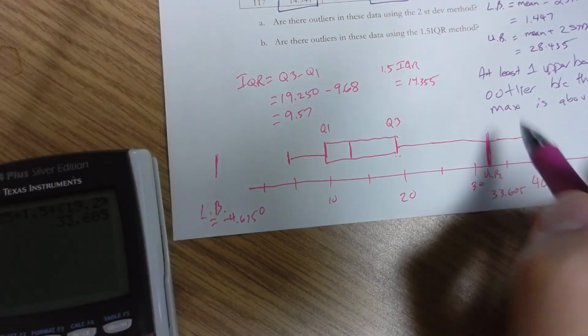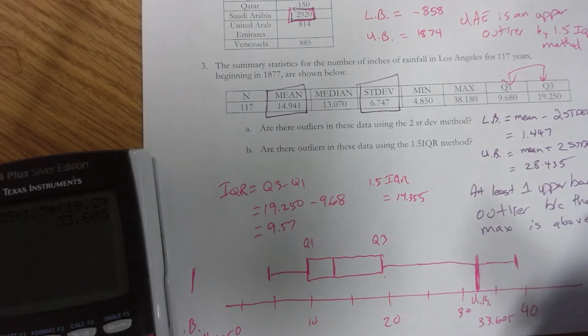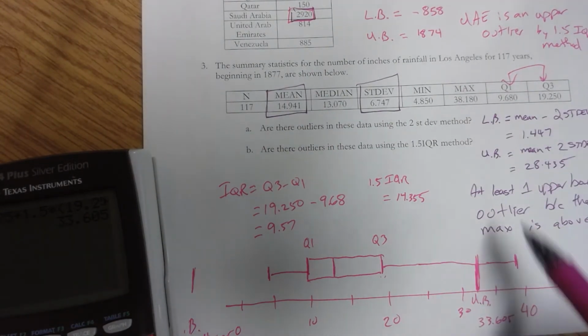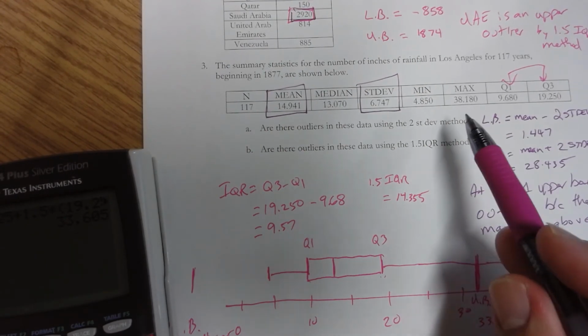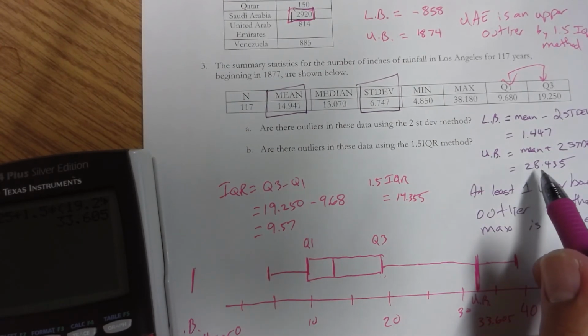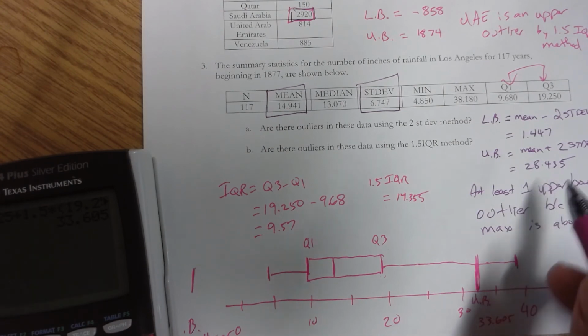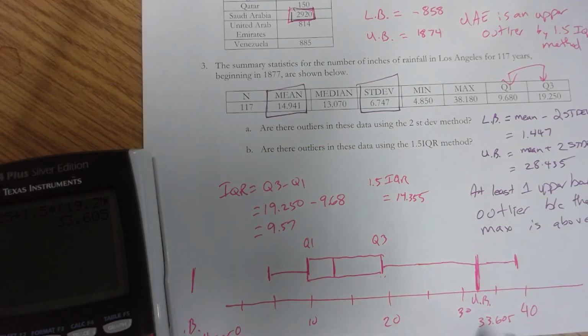So again, all I can conclude is the same thing I could conclude from before. I don't have all the data, but I know that at least the maximum is an outlier. So that's all I can say. I don't know if there's any other data points based on what I know. But anything above this 33.6 would be an outlier. So again, similar to the two methods, not going to give you the same cutoff points, but in this case, it's the same conclusion: at least one upper bound outlier because the max is above 33.